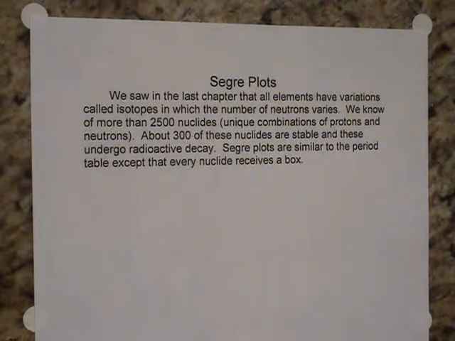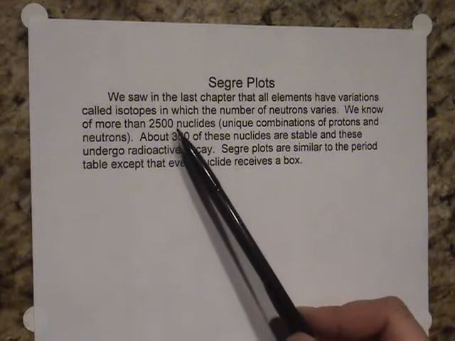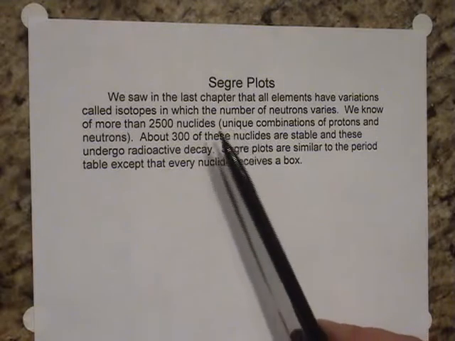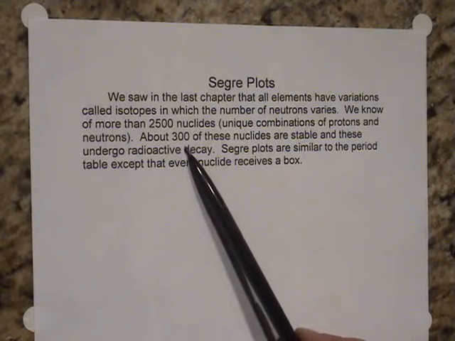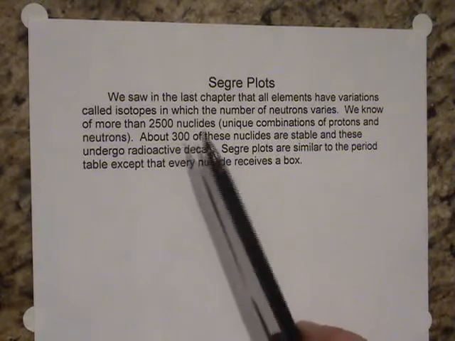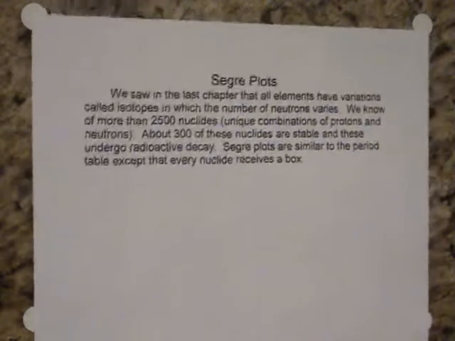So in the last chapter we discovered that there were variations of elements that we refer to as isotopes. And the difference between isotopes is the number of neutrons that they have. Of course an element is defined based on the number of protons that it has, but there are many variations with different numbers of neutrons. So far we know that there are at least 2,500 possible nuclides, and a nuclide is a unique combination of protons and neutrons. And of those, only about 300 of them are stable. So that means that the rest of them undergo radioactive decay or eventually break down into smaller parts until eventually they reach one of these 300, at which point they become stable.